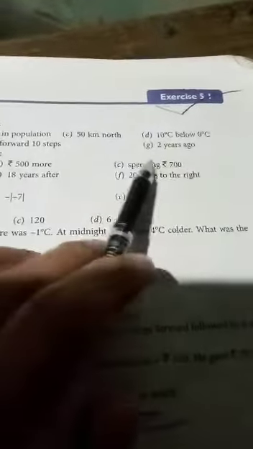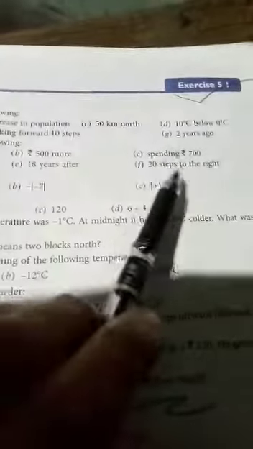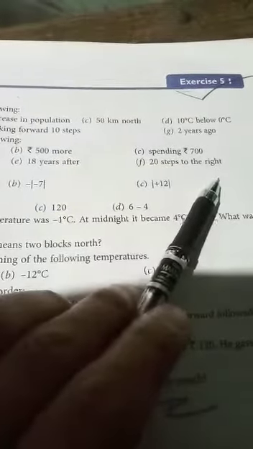Spending means we are losing. So we have to put minus. 18 years after, we are going ahead. So that means plus 18. 20 steps to the right. We are going to the right step. So that is plus 20.